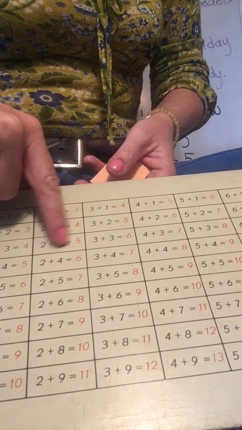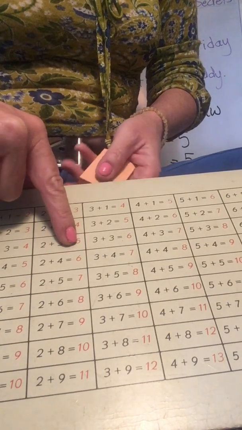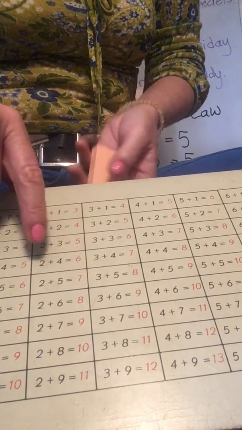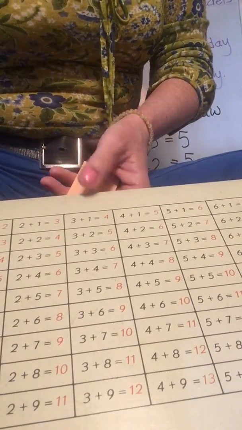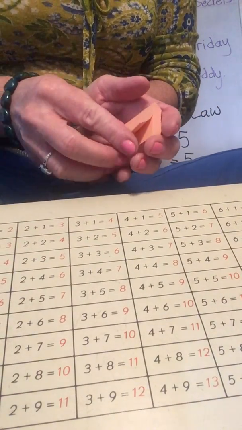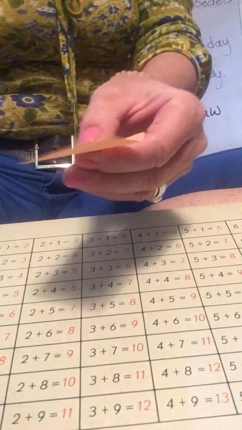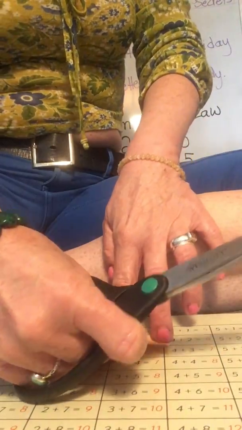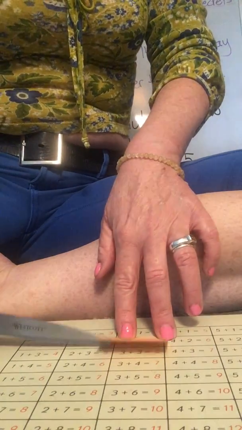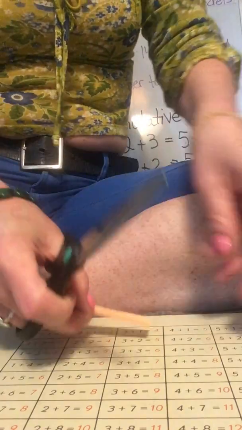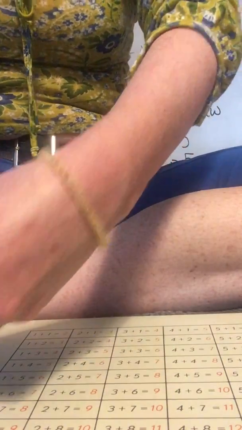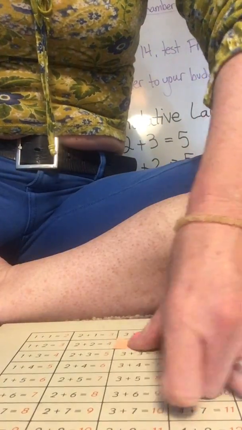If I have to learn 2 plus 3 equals 5, then what don't I have to learn anymore? If I already know that 2 plus 3 is 5, then I no longer need to remember that 3 plus 2 is 5 because it is the commutative law. So there is my first cut. There's one that I don't have to worry about learning because if I learn 2 plus 3, I know that's the same as 3 plus 2.